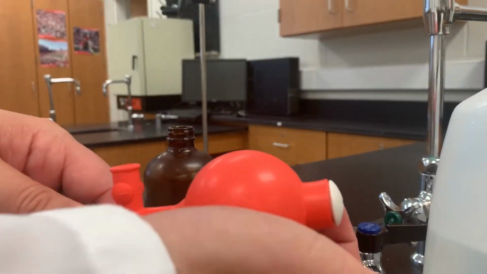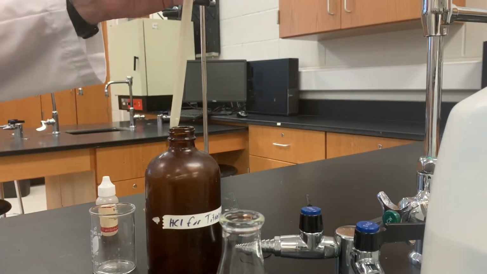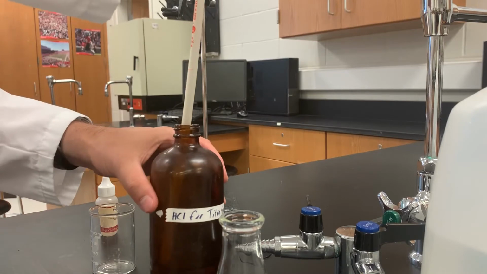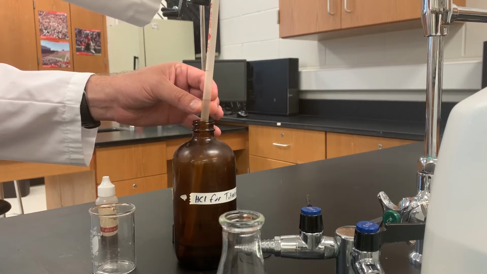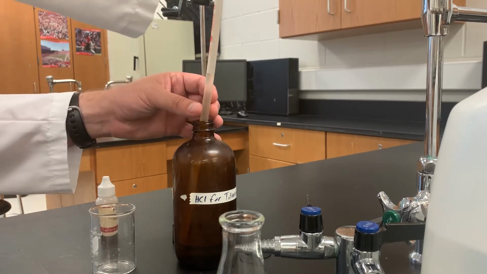I've got this thing called a pipette bulb, which I'll squeeze to initiate it. Then I'll put the pipette into the solution, and then I push the up arrow, which will draw the hydrochloric acid up into the pipette until I reach the line.